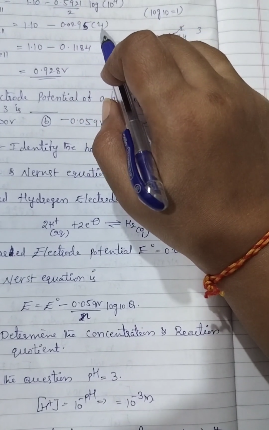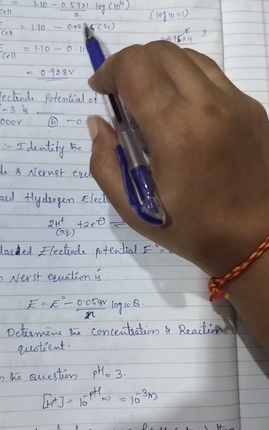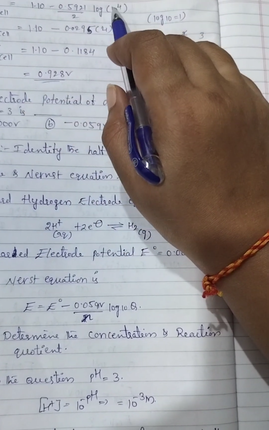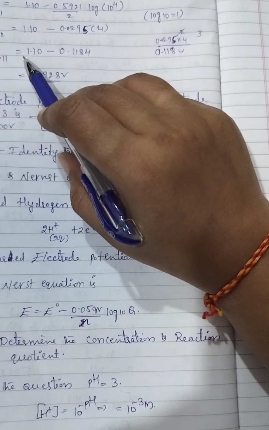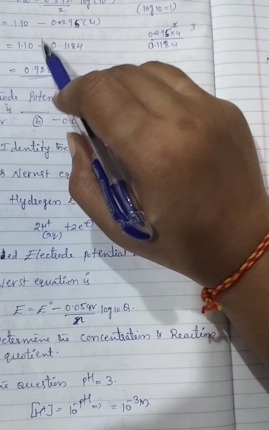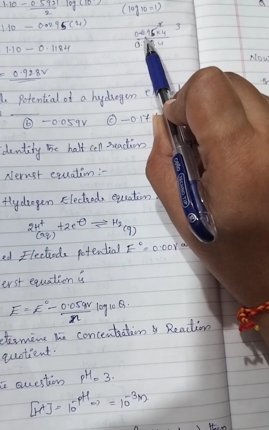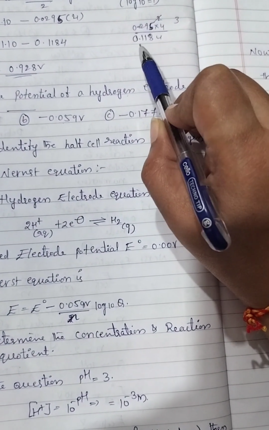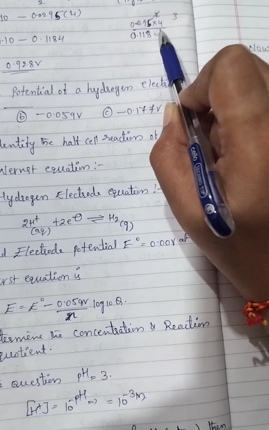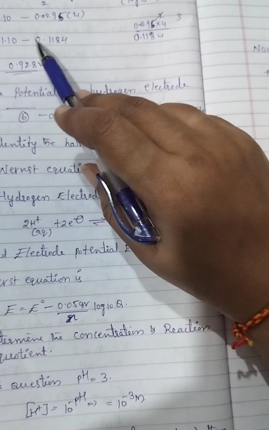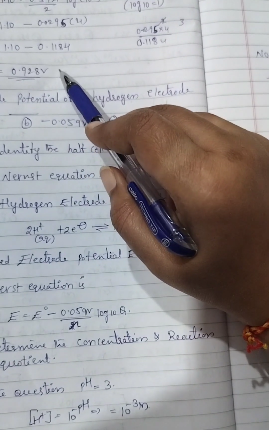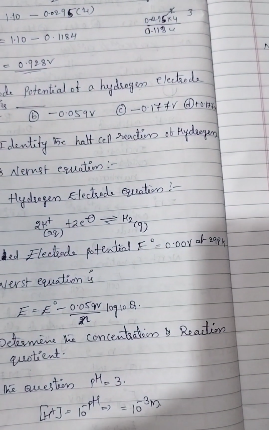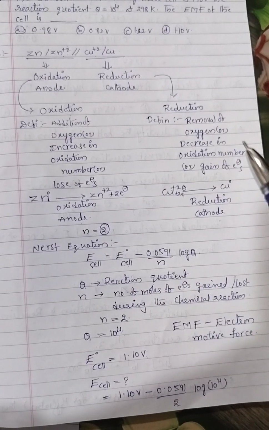Log 10 power 4 is nothing but 4, since we only take the power. So E cell is equal to 1.10 minus 0.0295 multiplied by 4, which is 0.1184. Subtracting these values, we get 0.98 volts. This will be the answer. So according to the question, what will be the answer?